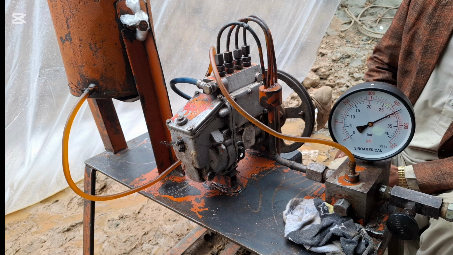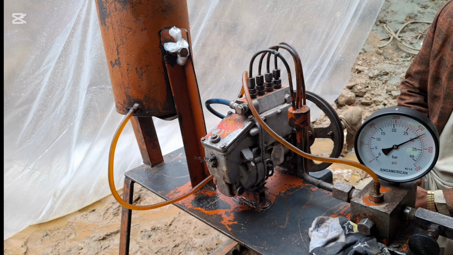Now, limitations. It represents soil behavior at shallow depth only. It does not accurately predict long-term settlement in clay. Plate size effects influence results. Therefore, the plate load test should be used in combination with borehole and laboratory data.